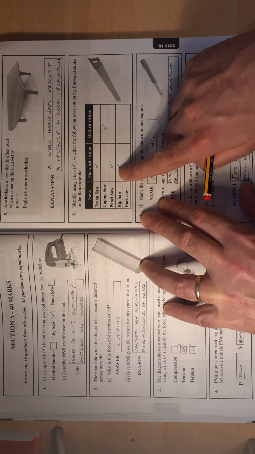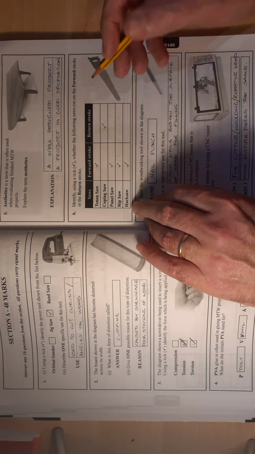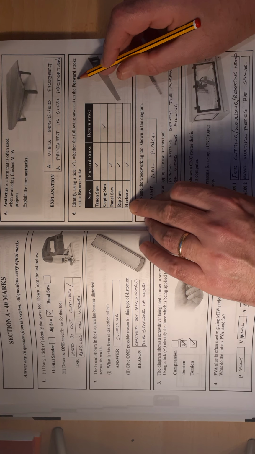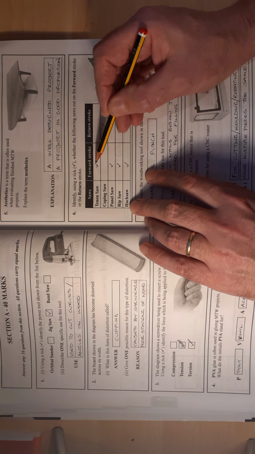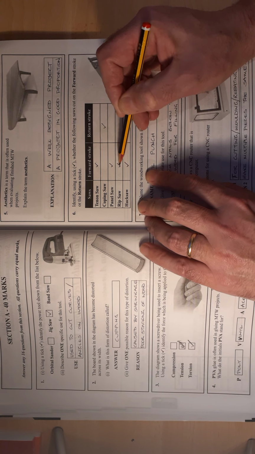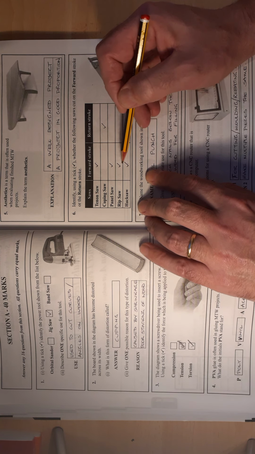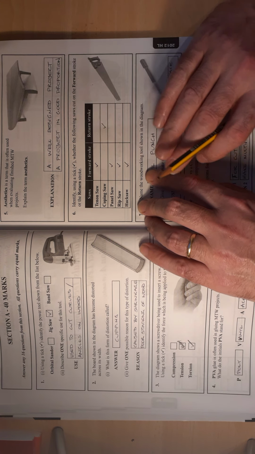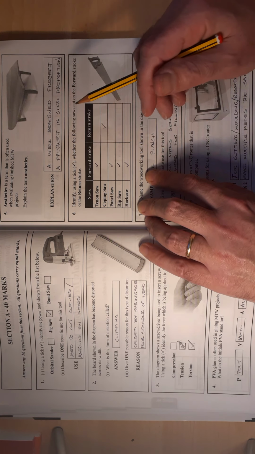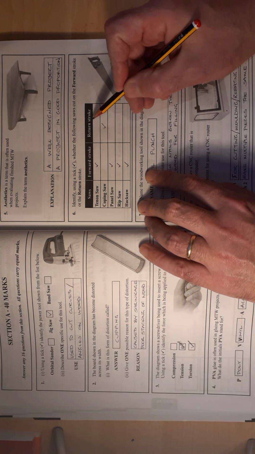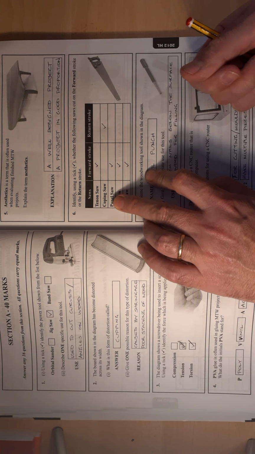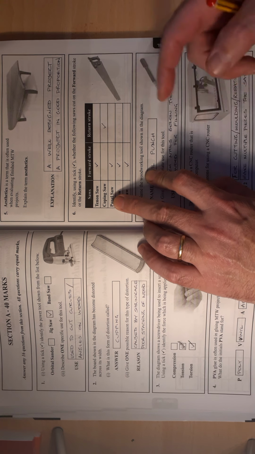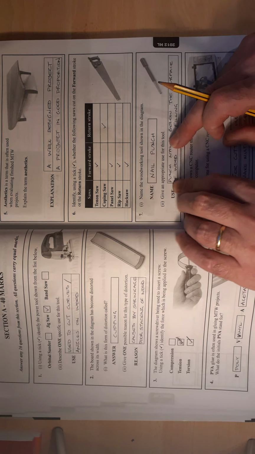Question 6, identify what the saws that are cut on the forward stroke or on the return stroke. So the tenon saw, the panel saw, the rip saw and the hacksaw all cut on the forward stroke. So the shavings, as you're going forward, the shavings will go out in front. The coping saw cuts on the return stroke. So as you're pulling back the coping saw, the shavings or the dust will come back towards you.